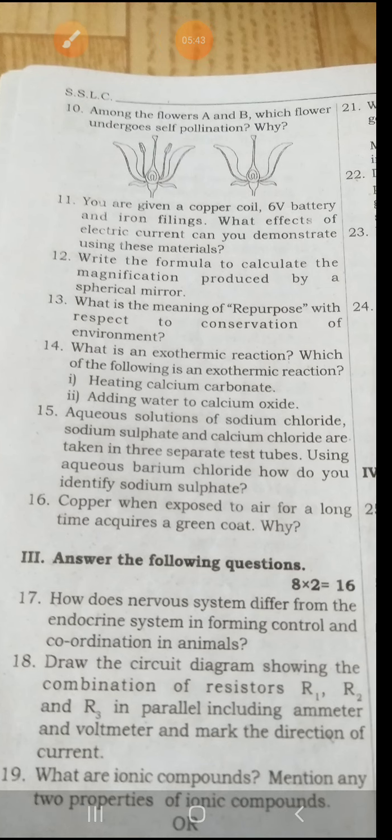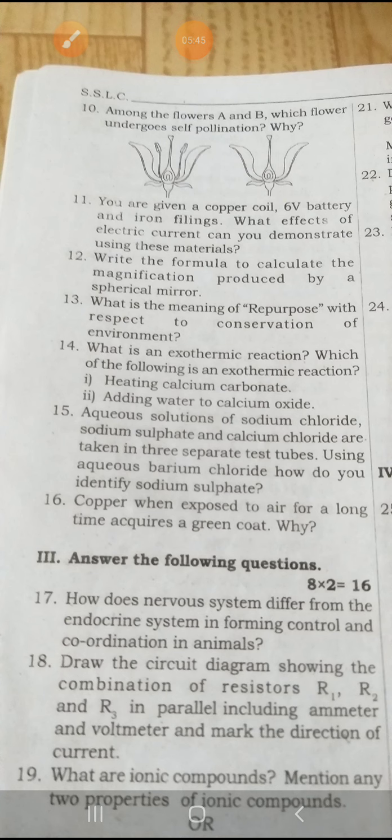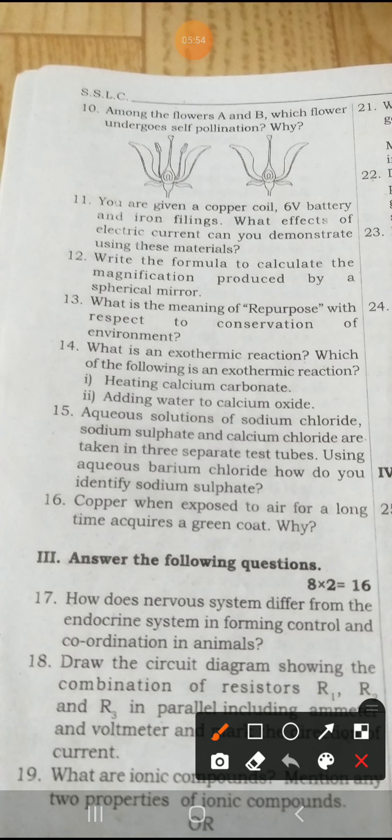Look here, this is also a kind of application type question. This also we have discussed in our previous class. So what does the 13th question say? What is the meaning of repurpose with respect to the conservation of environment?